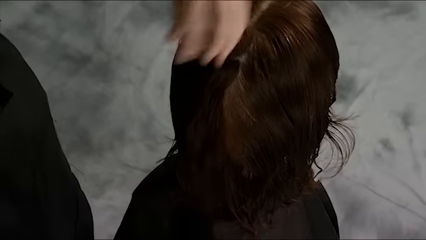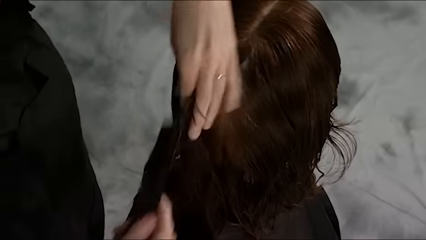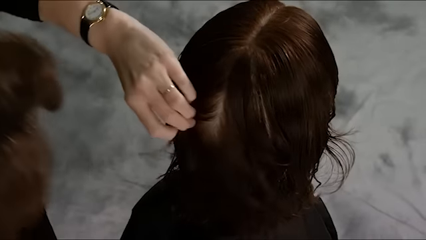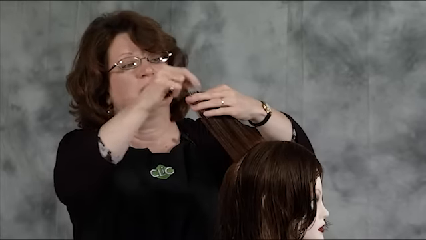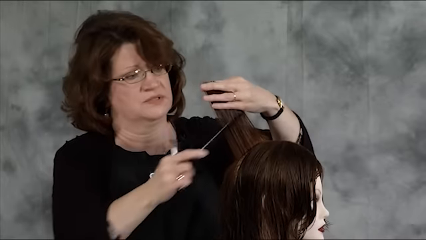Again, you'll see the progression in length, short going to longer. And you can check your back section, your entire back section in the same manner. Looking for the increase in length.